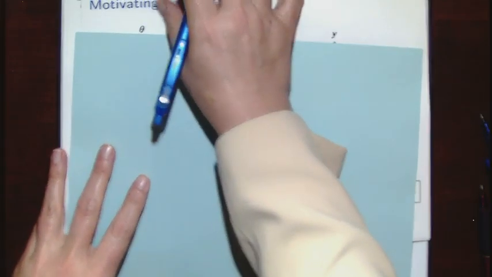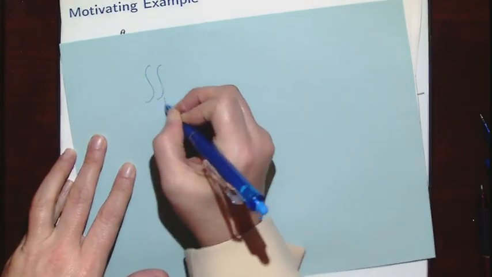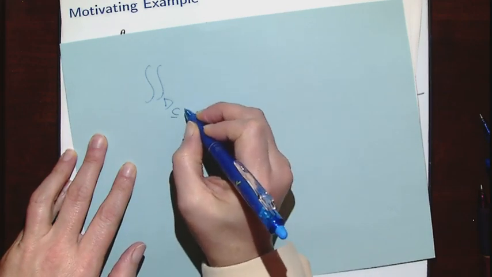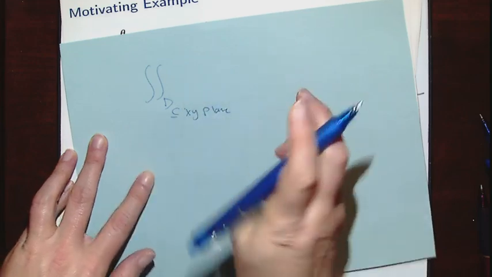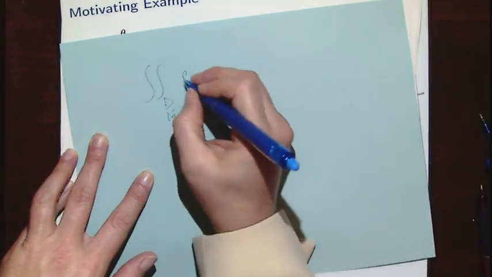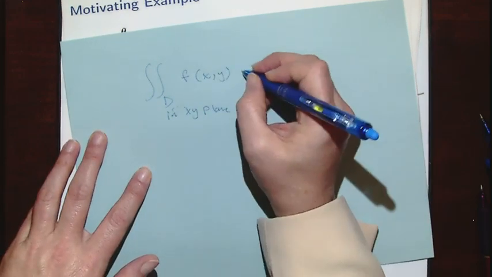So what is happening here is that whenever I want to take the region that is in the xy plane, I'm taking an integral of f of x and y.